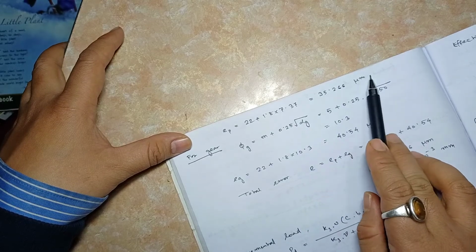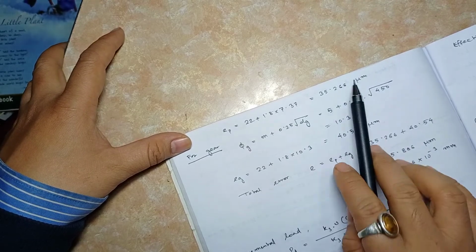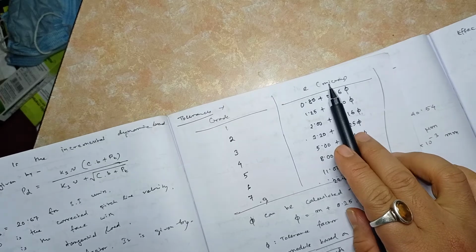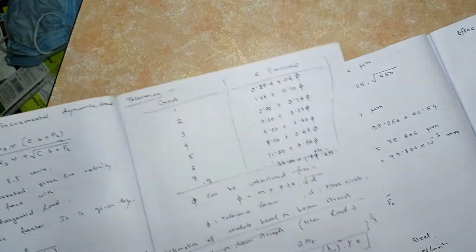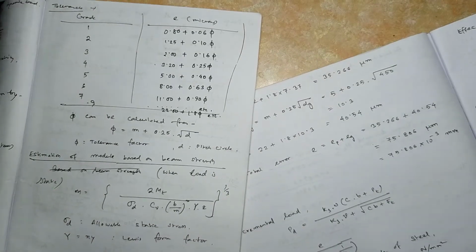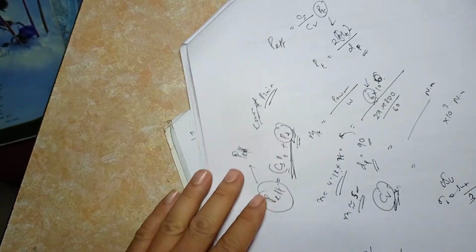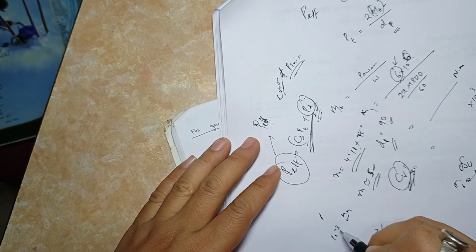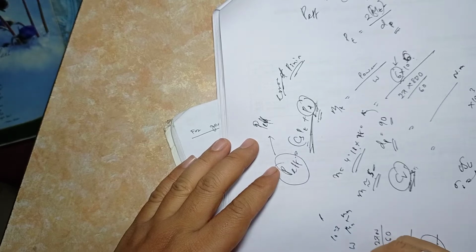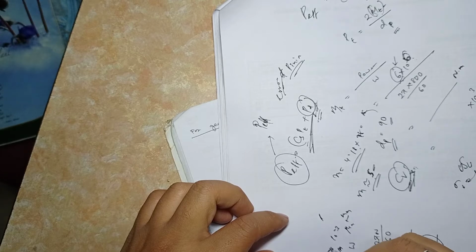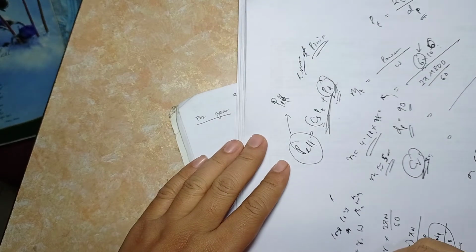This error is in micrometer, you remember this one. Micron or micrometer is the same thing. Micrometer is 10 to the power minus 3 millimeter. 10 to the minus 9 will be nanometer, because 3 into 3 is 9.